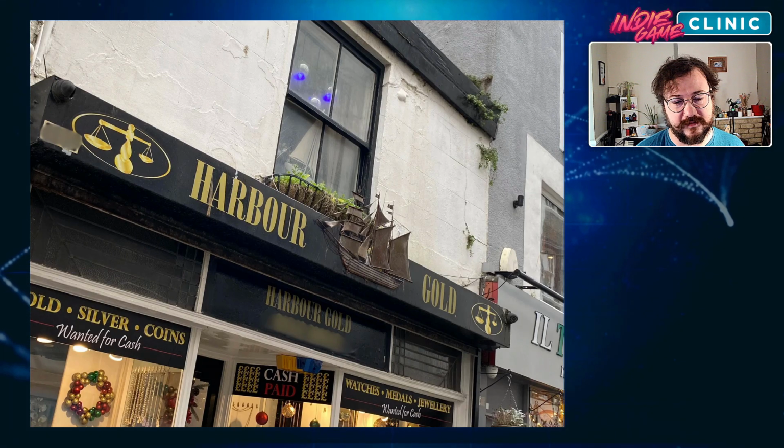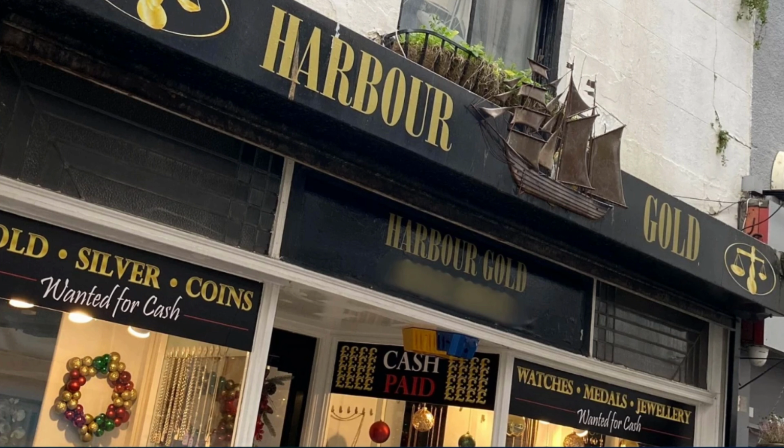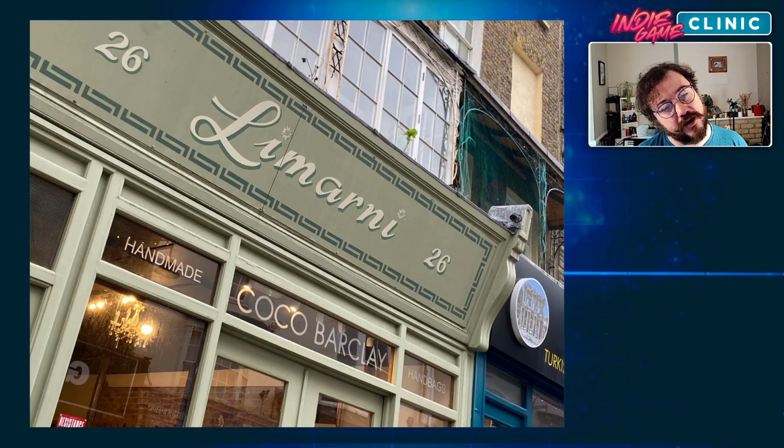You've got an inconsistency there between the typography used on the main sign and the typography used down at the bottom where it says wanted for cash. That has a gradient on it and it's in a very different style. But overall, the color scheme ties it together and it doesn't stand out too bad. You will see examples later on where the more different typefaces are used, the more tacky and chaotic it ends up looking.